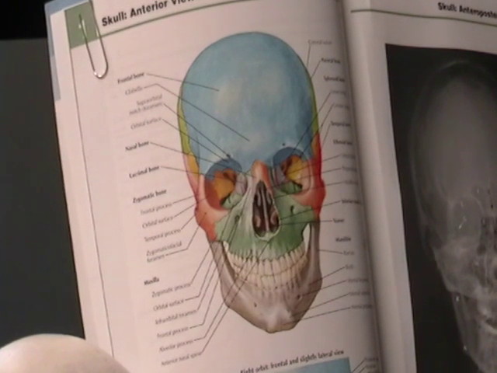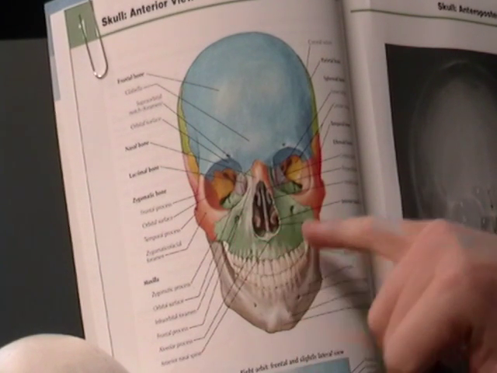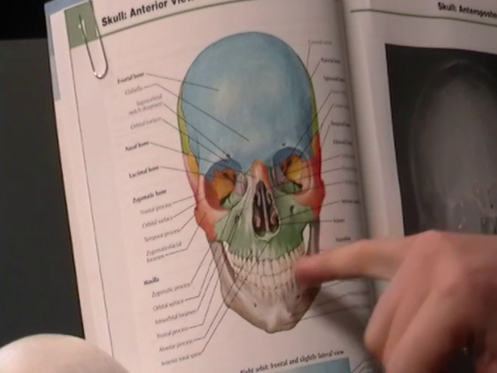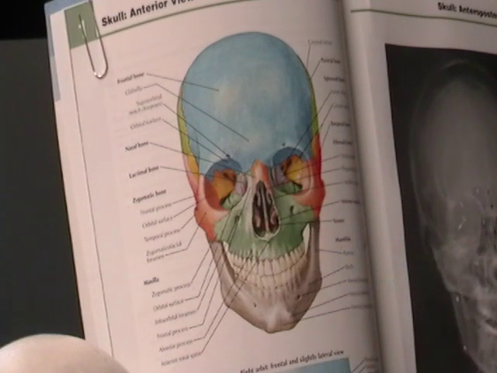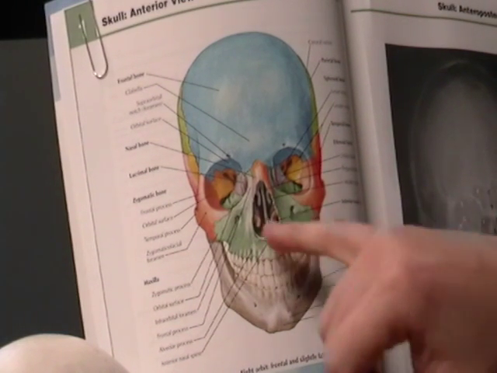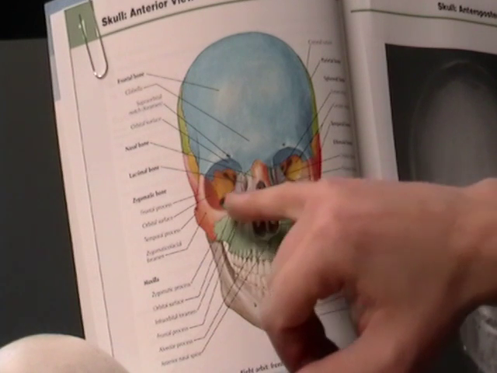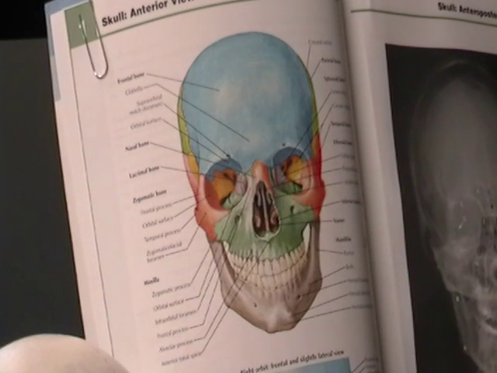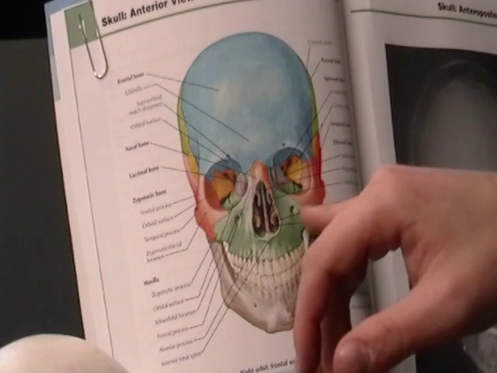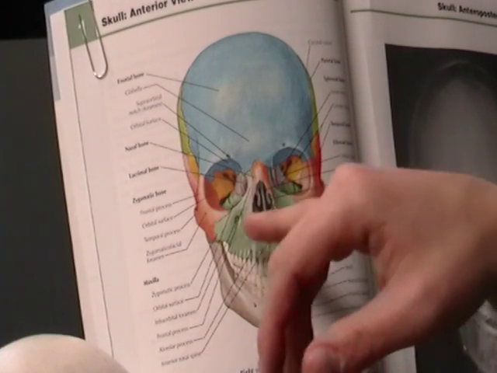Now next, you can see this big green landmark here. That's the maxilla. This is the upper portion of your jaw. And you can also see that your maxilla also makes up a small portion of your orbital cavity as well. So this is a non-movable portion of your jaw.